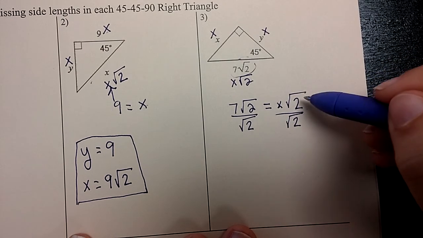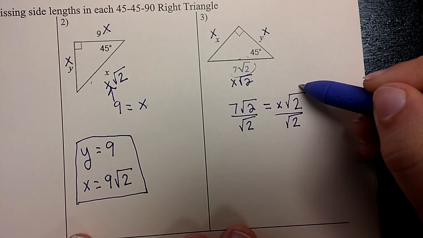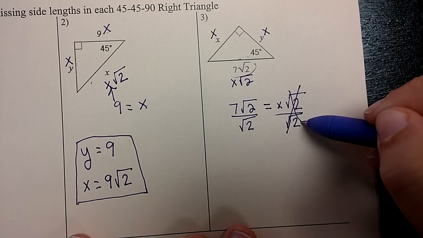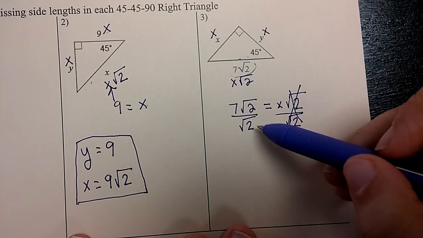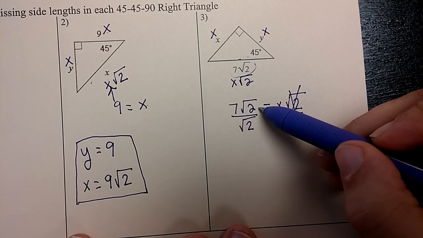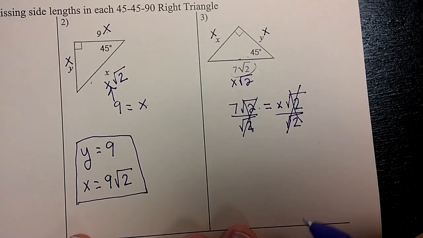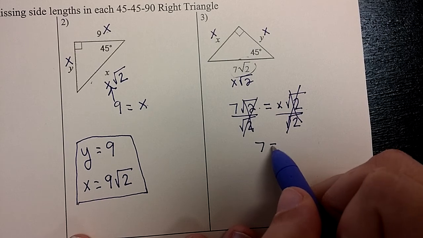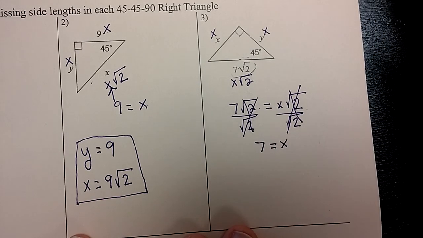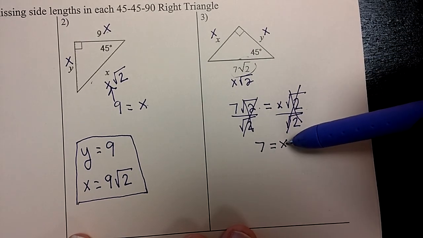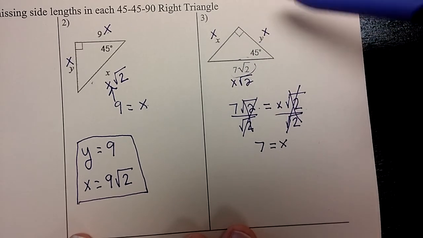When I do that, root 2 divided by root 2, they're inverses. So I can cancel those out. I can also do the same here. Root 2 and root 2, they're inverses. They cancel out. So I end up with 7 equals X. So the X value that I have to plug in is 7.